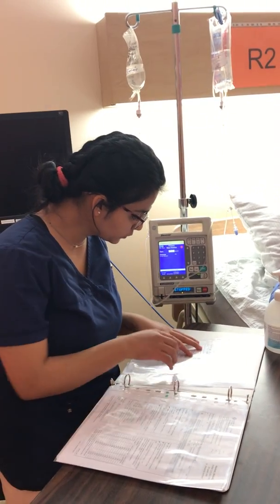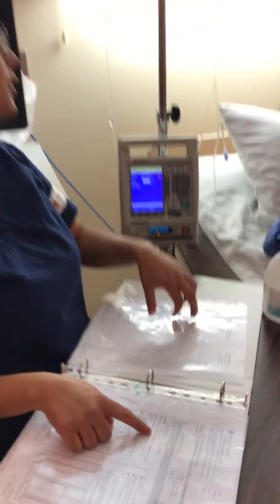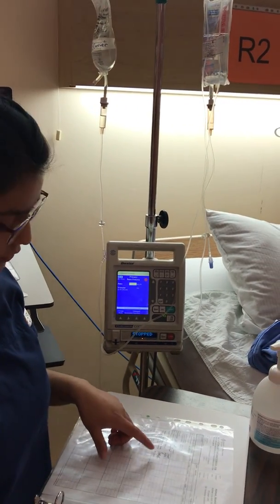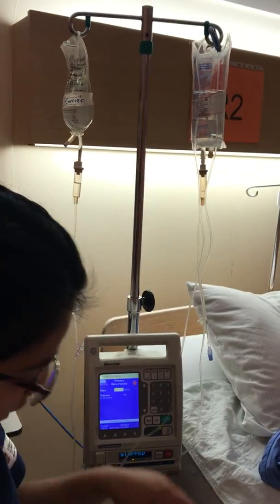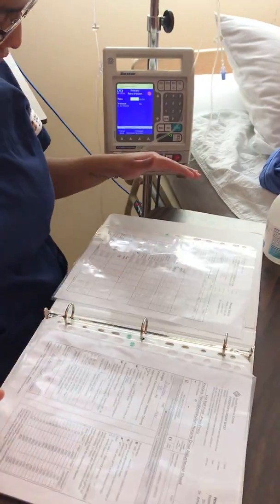It's also the right concentration, 100 units per mL. And it's running at the right rate, which is 1350. Now I'm going to put this away, so I'm done with my physician order.